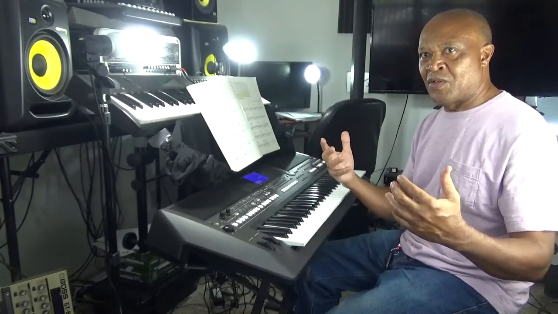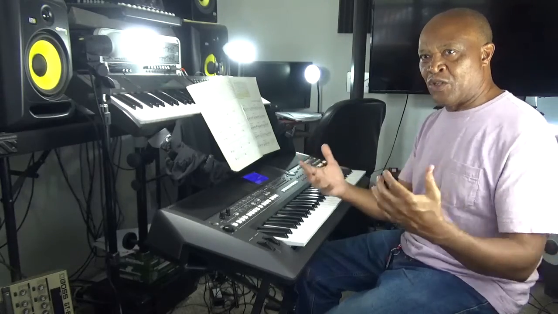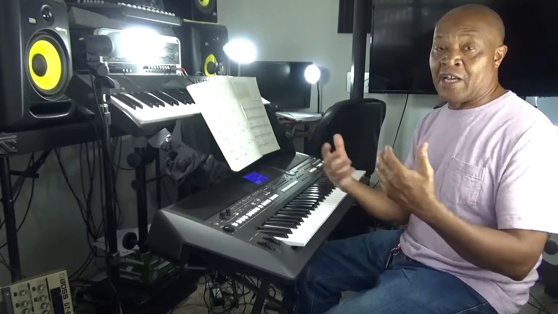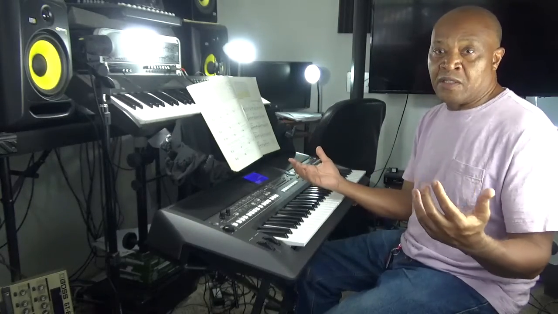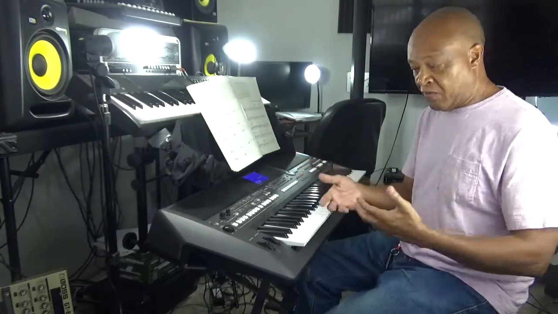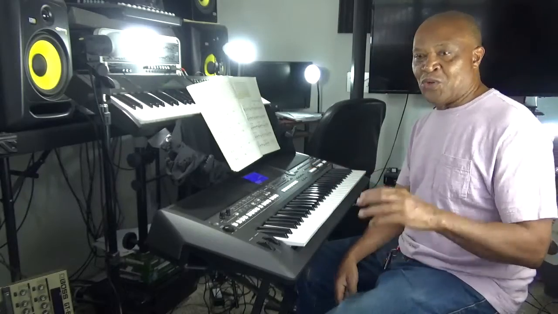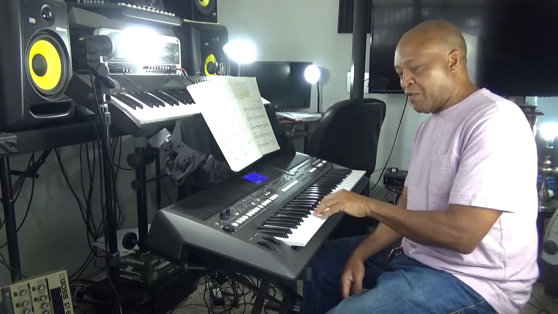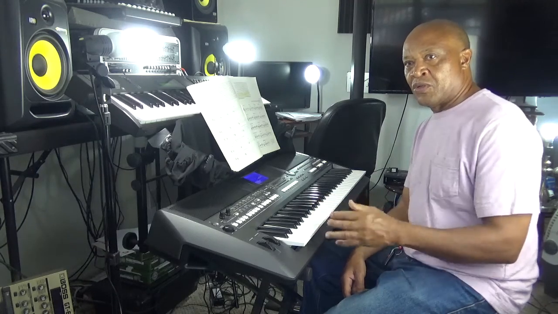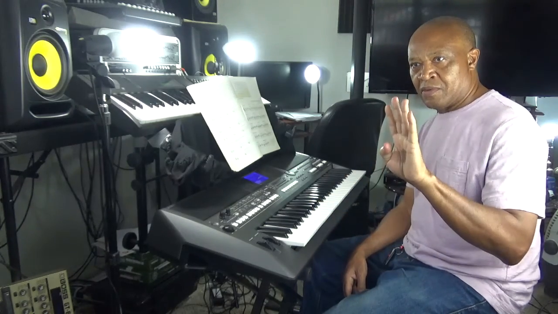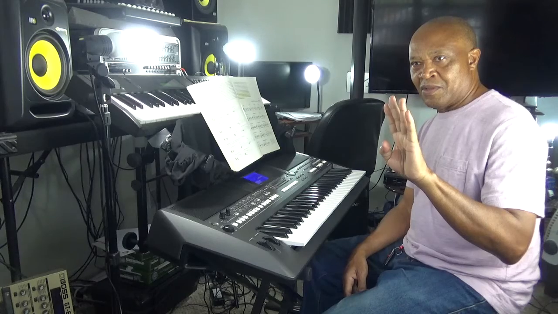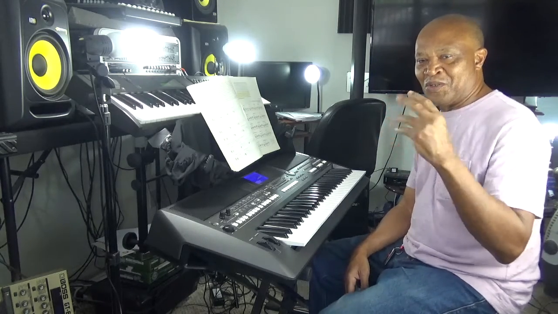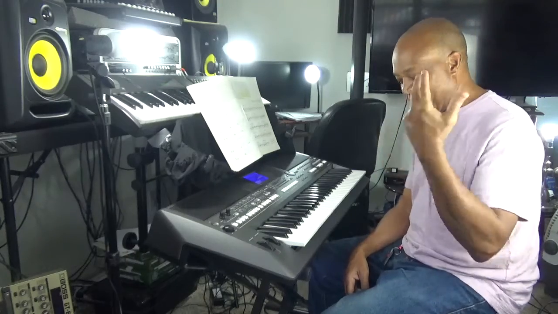If I have 10 notes in a chord, I can have at least 10 inversions of the chord. So in the C major triad, I have 3 notes, so I can have 2 inversions. So you see where I'm coming from, okay?